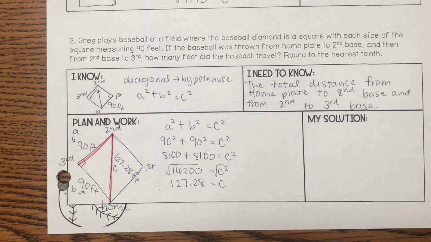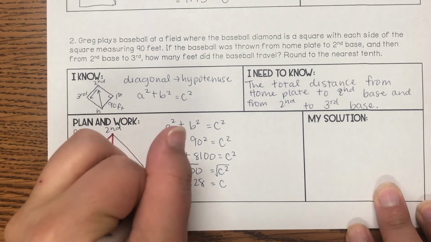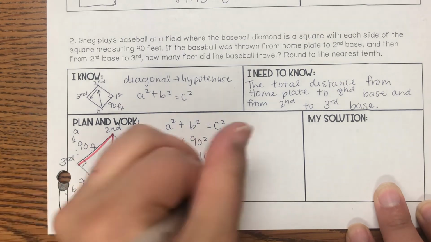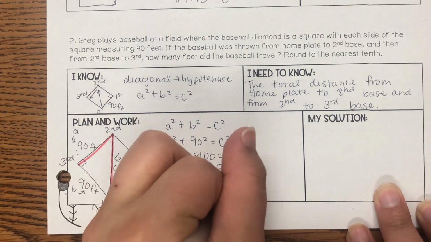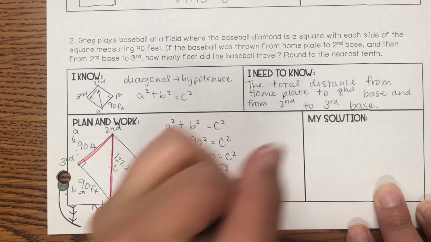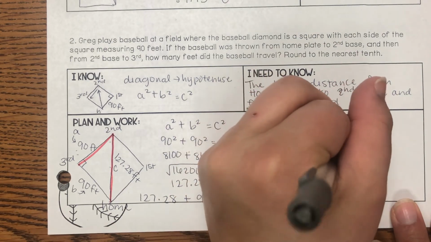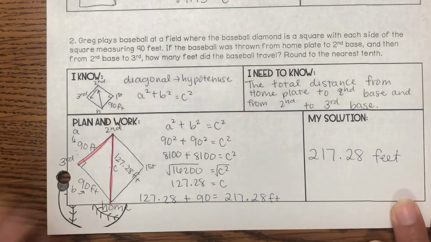Okay? Now remember, I am looking for the total distance from home to second and second to third. So I'm going to add these two values together. I have 127.28 plus my 90 feet, and I get 217.28 feet. And that is our solution, 217.28 feet.